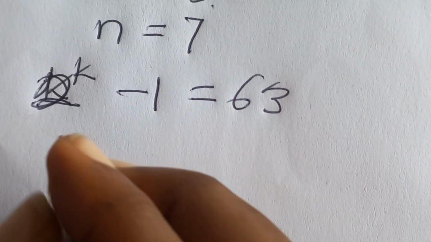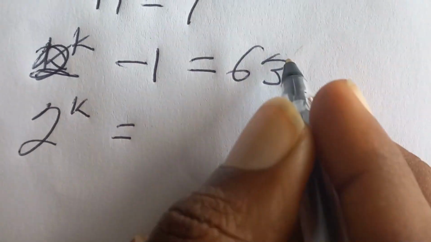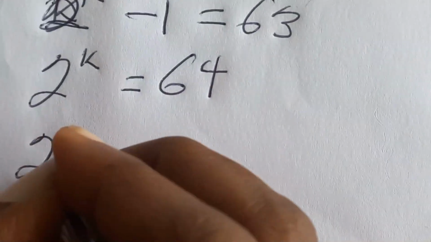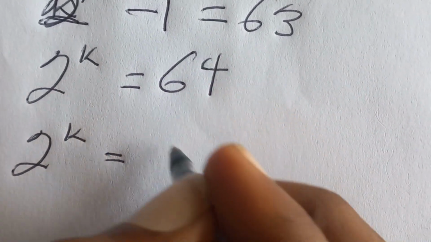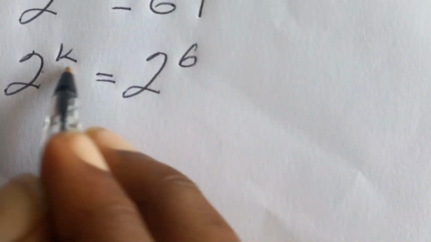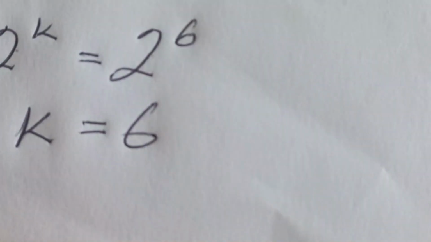Okay, so we have 2 exponent k, which is equal to 1 will go here to be 64. So 2 exponent k is equal to 64 in the index form. We are going to get 2 exponent 6. So now the bases are the same. So we say that k is equal to 6.